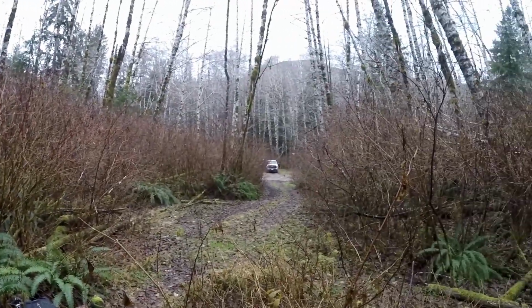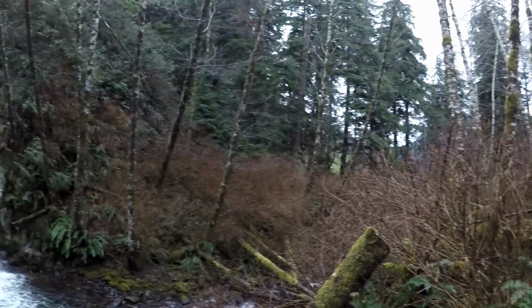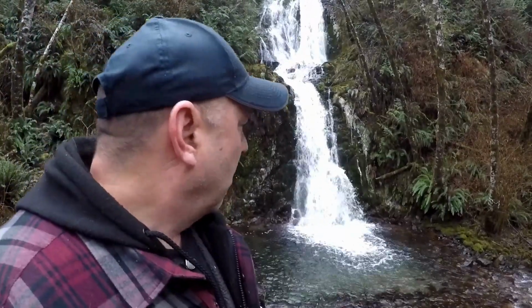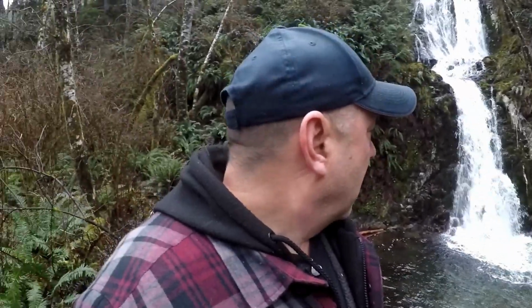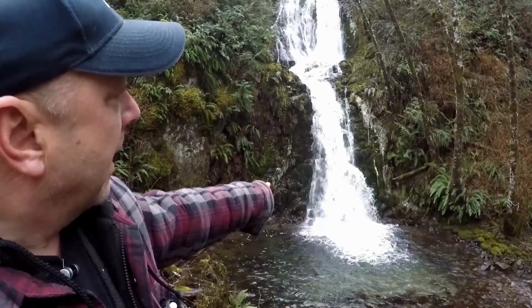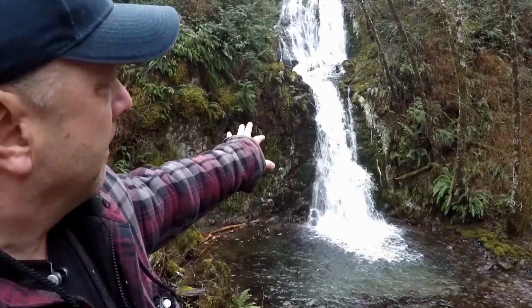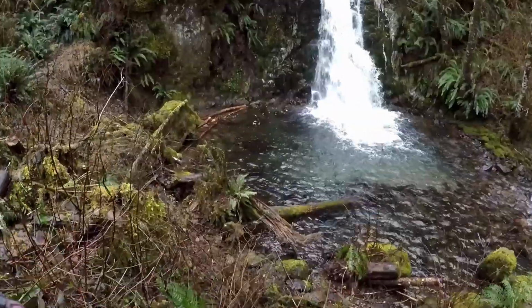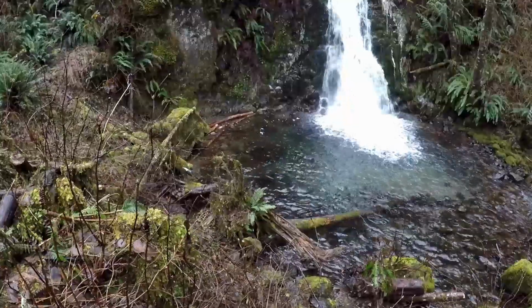Back by my truck you can get a nice shot, but you still get all the alders in the way. So for this shot, I want to get the bottom part of the falls, and I'll do a vertical shot. But I really need to throw something in the foreground, and if you look down around here, there's not a lot of foreground you can add.